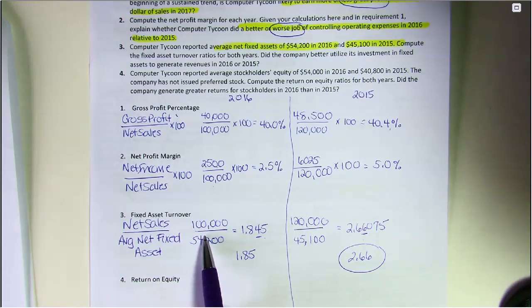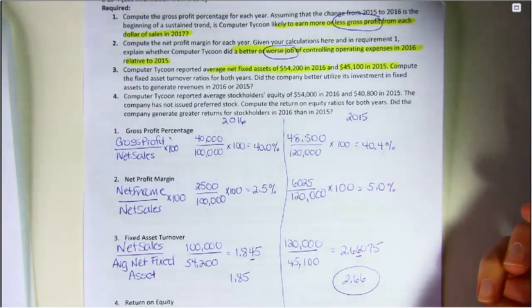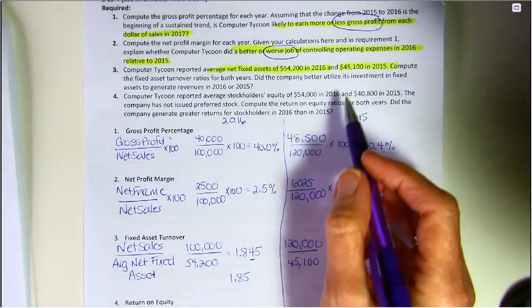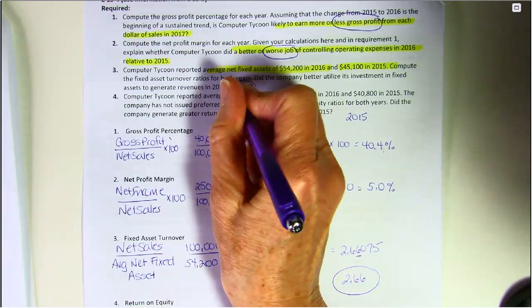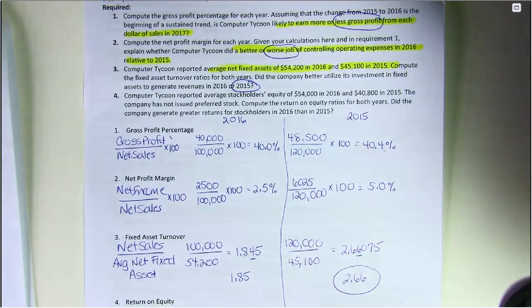In 2016, they generated less sales with more assets, so they were more effective in 2015. So we will circle that one to help us remember what the correct answer was. They were more effective at using their investment in fixed assets to generate sales in 2015 than in 2016.